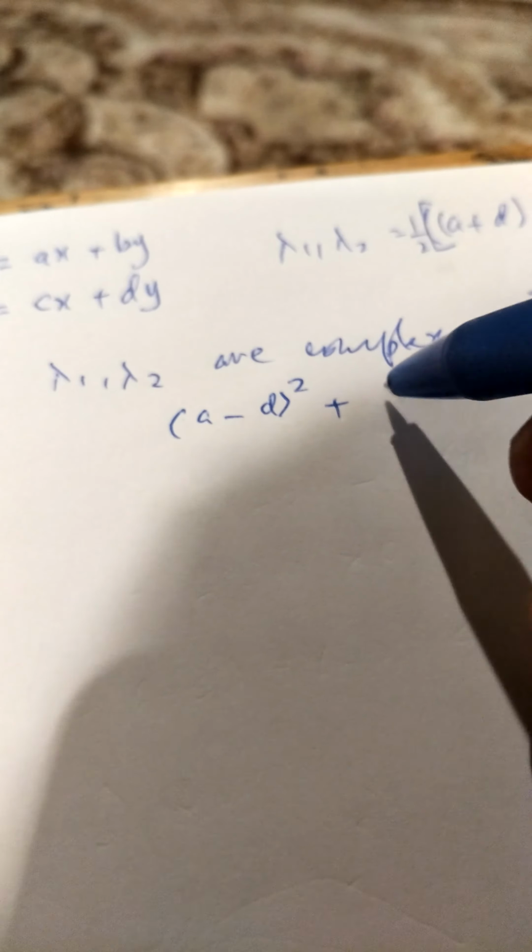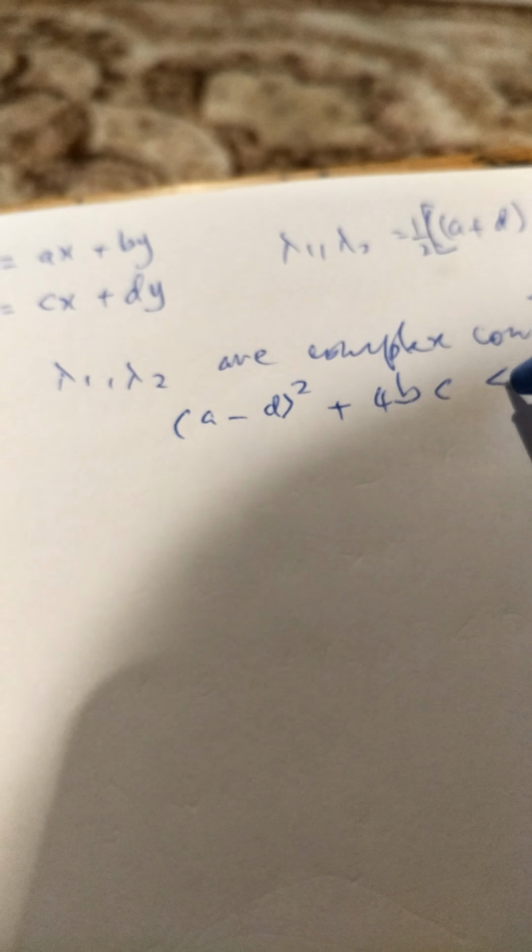So for lambda 1 and lambda 2 complex conjugate, the condition we need is that a minus d squared plus 4bc is negative.